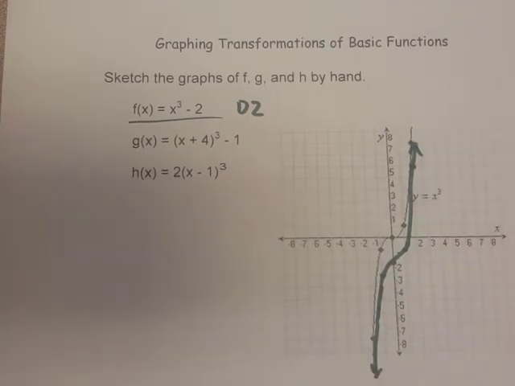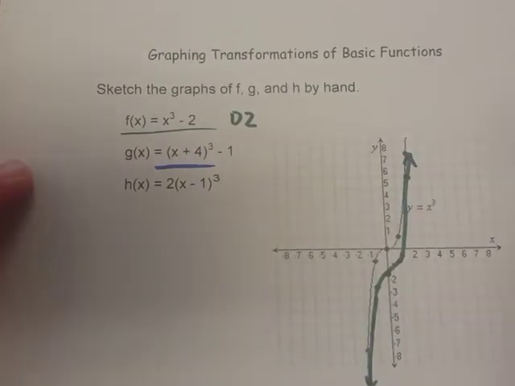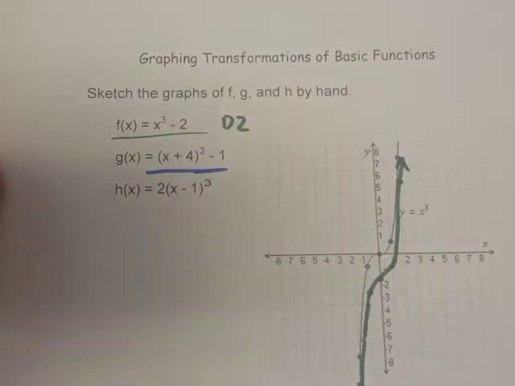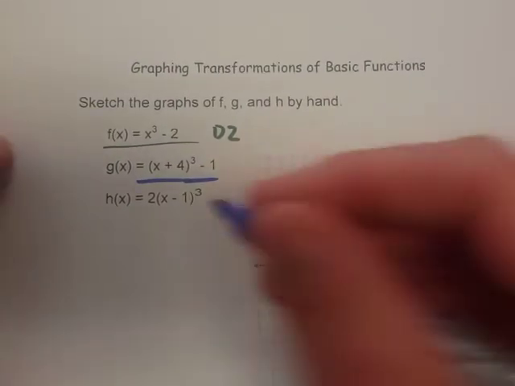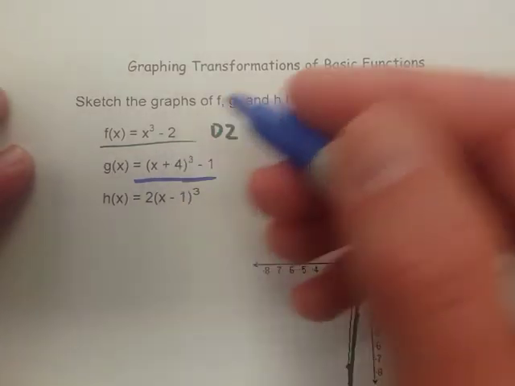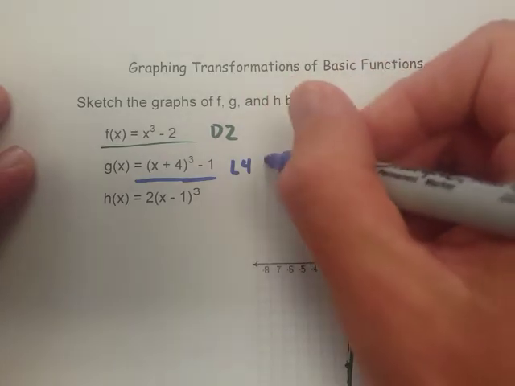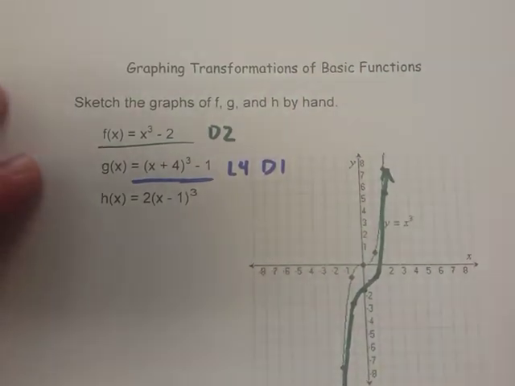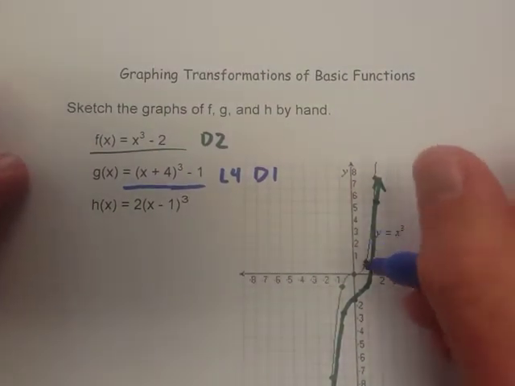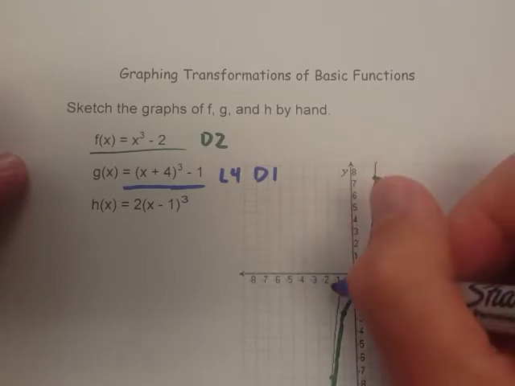For the next one, we have x plus 4 and minus 1. So what this one will do, the x plus 4, we want to make that 0 inside there, so that means we have a left 4, and this means down 1. So we'll go left 4, down 1 with each of these points, kind of like we did on the last one.